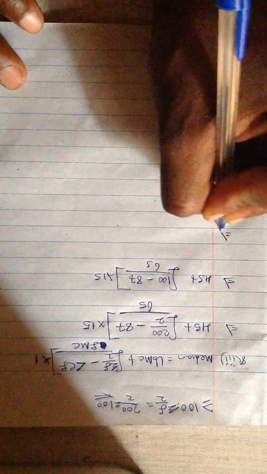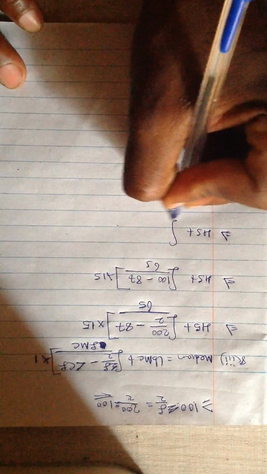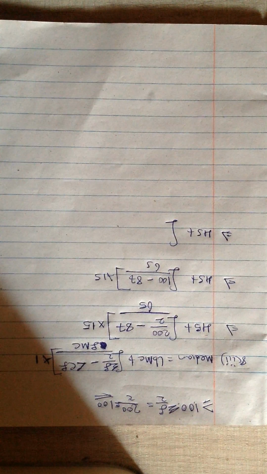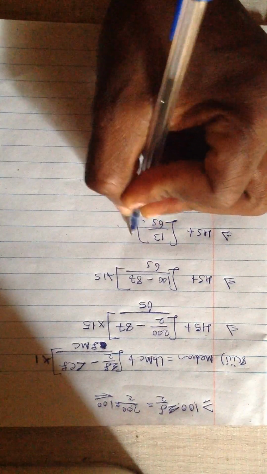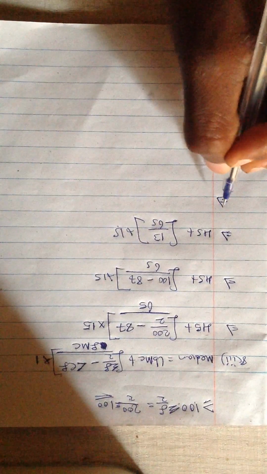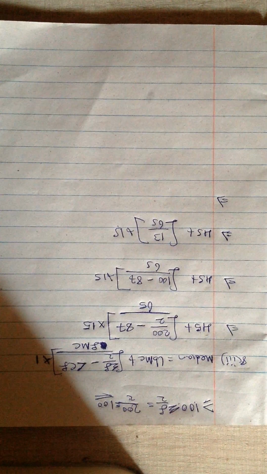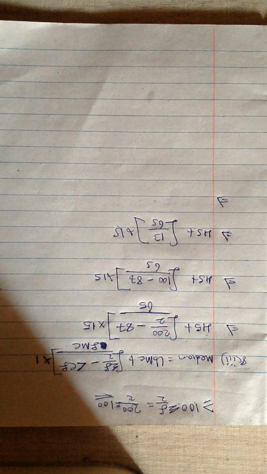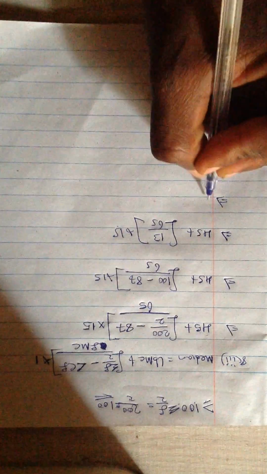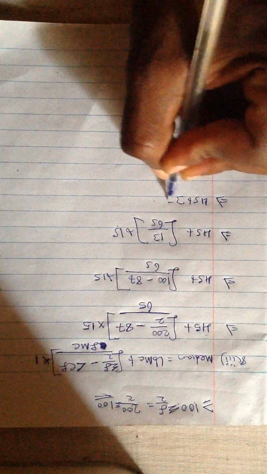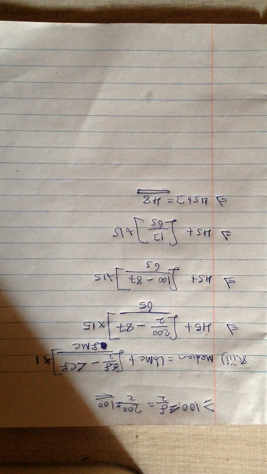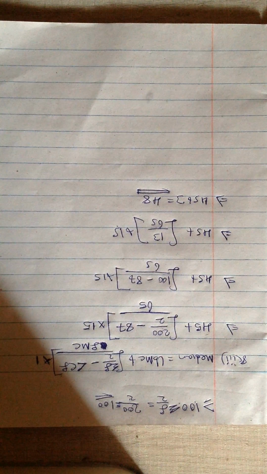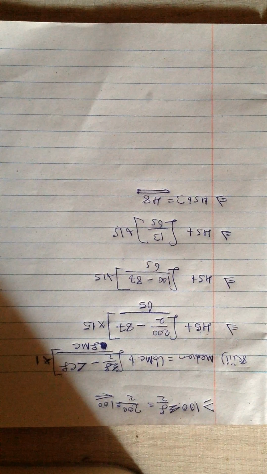Okay, so we continue. You have your 45 here plus, what is 100 minus 87? That's 13. You have your 13 here. Then you divide it by 65. Then you multiply by 15. So I will just punch the answer direct. 13 divided by 65, you're going to have 0.2. You multiply by 15, you're going to have 3. So it will be 45 plus 3 equals 48. So 48 becomes your median. You're done. So that's how we solve the median under grouped data.